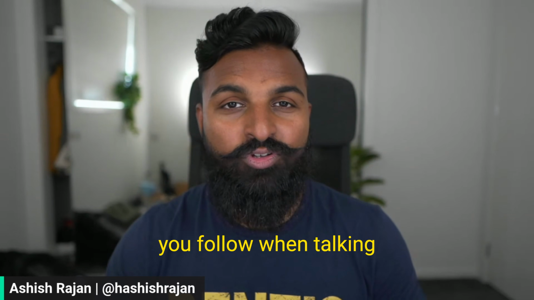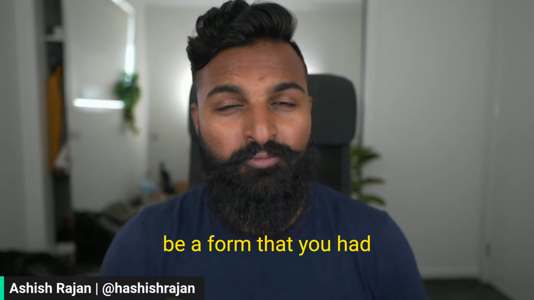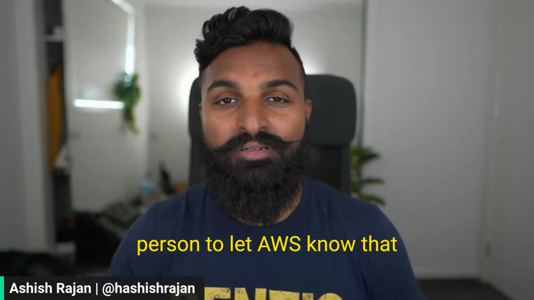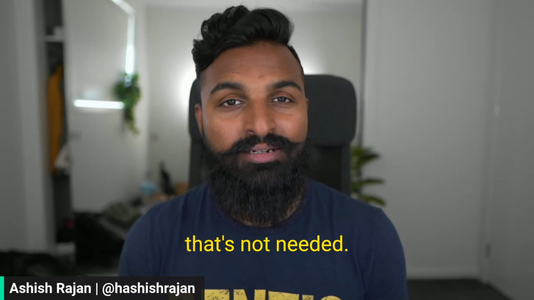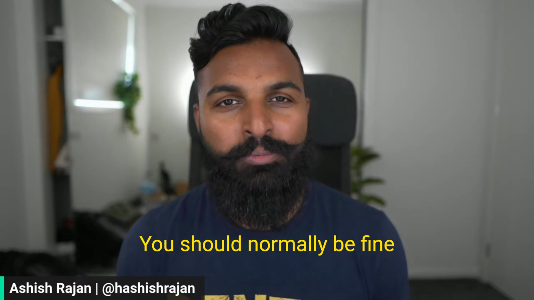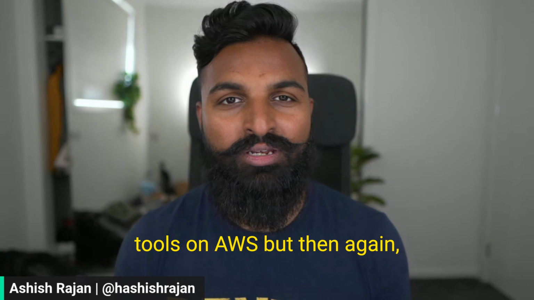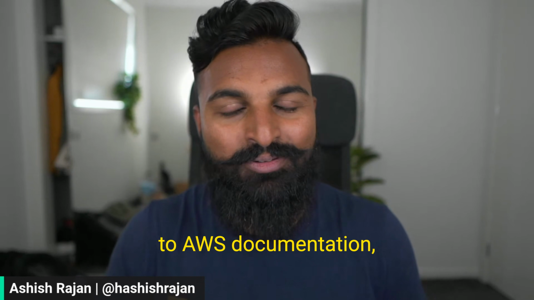There's certain ground rules to follow when talking about pen testing in AWS. Like earlier, there used to be a form that you had to fill out as a pen testing person to let AWS know that you're about to pen test. But nowadays, that's not needed. And as long as you don't go into the territory of scanning the endpoint, it's kind of a gray area, you should normally be fine to run your traditional security tools on AWS. But then again, don't take my word for it. You probably want to refer to AWS documentation.